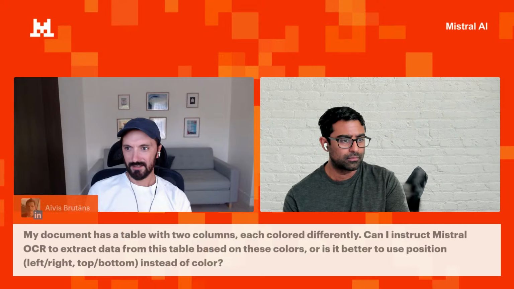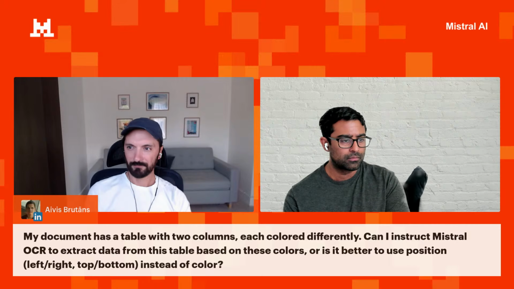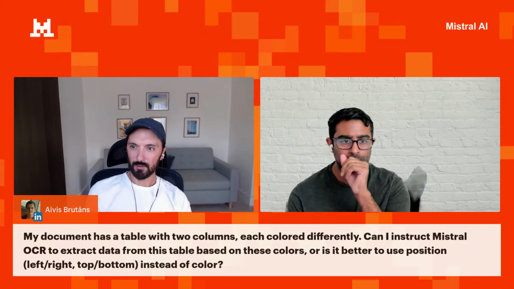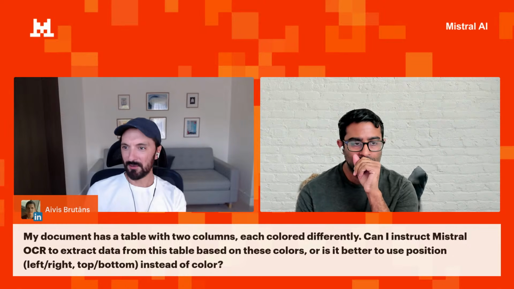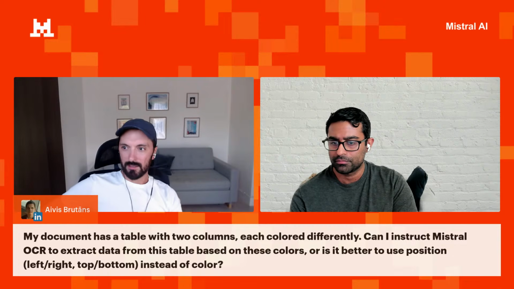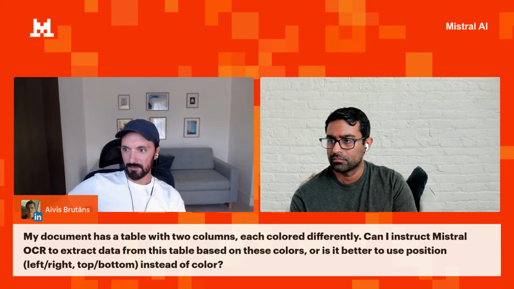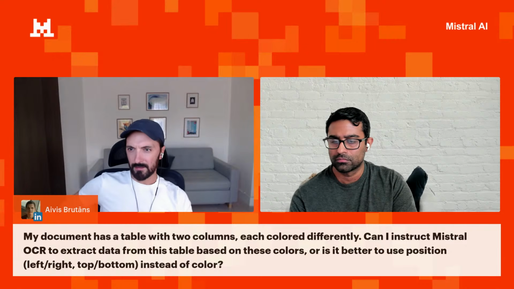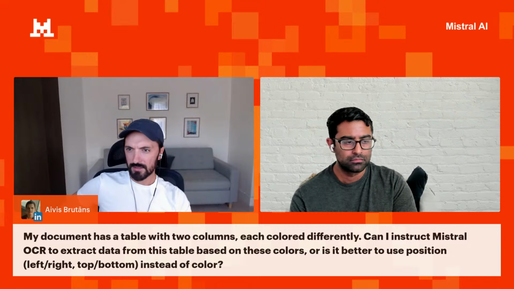There's one question where in the document you have specific colors for columns, and the question is, should we instruct Mistral OCR to extract data based on the background color? You can. Usually, we would try to avoid doing so.